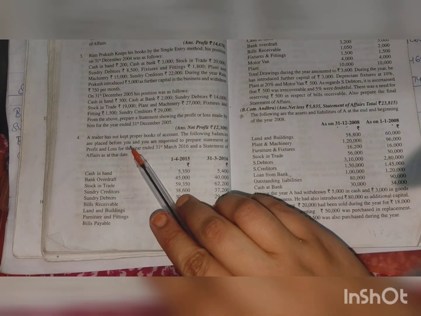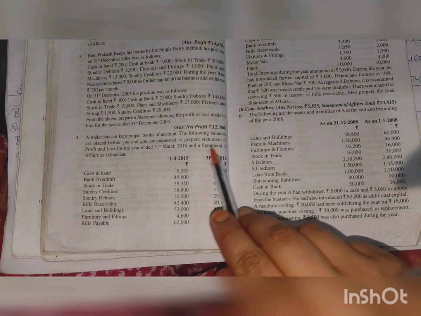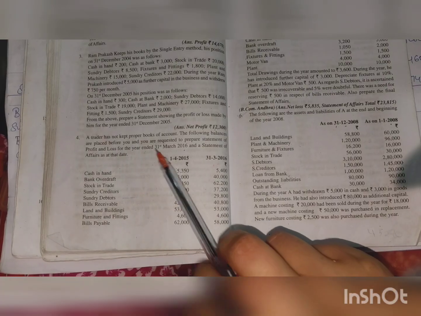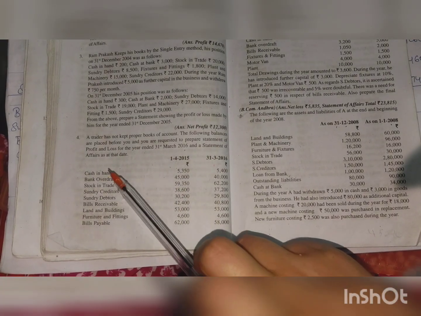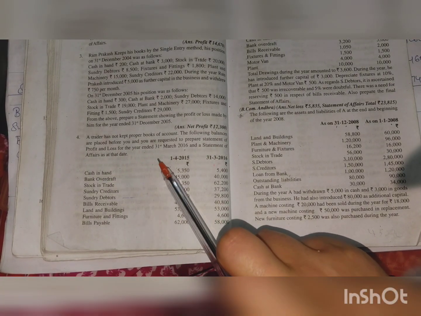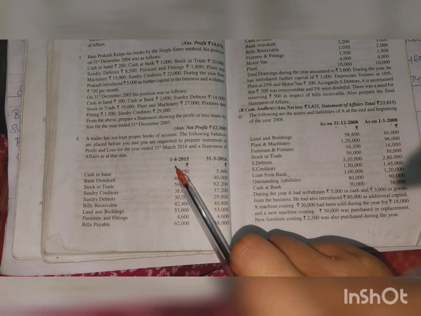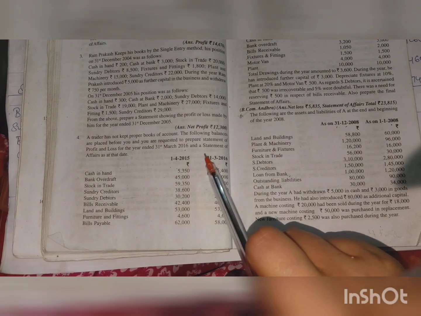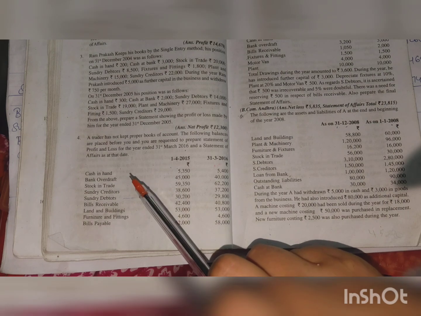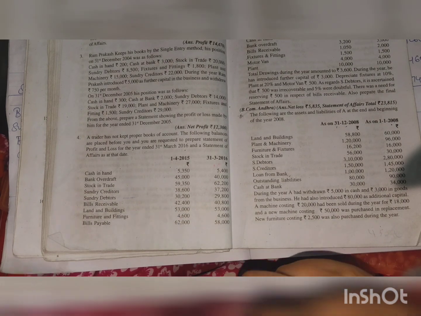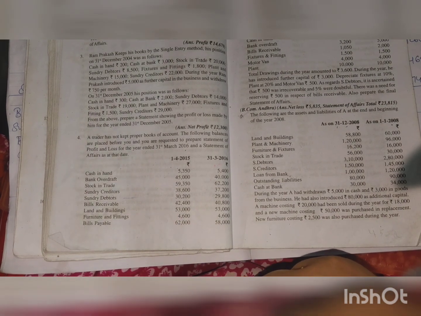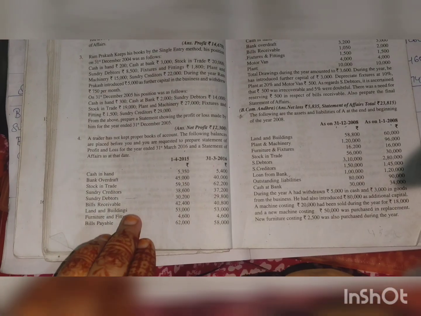A trader has not kept proper books of account. The following balances are placed before you and you are requested to prepare statement of profit and loss for the year ended 31st March 2016. He is asking us to prepare the statement of profit and the statement of affairs as at the date, and also to prepare the statement of affairs at the last date.